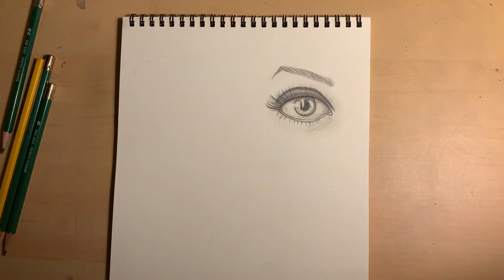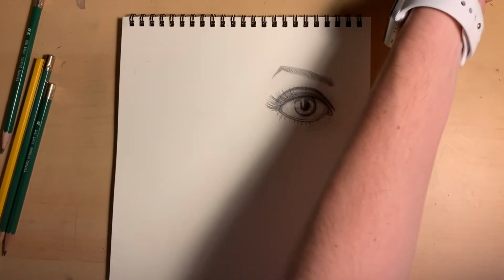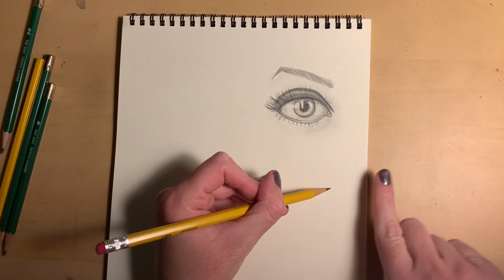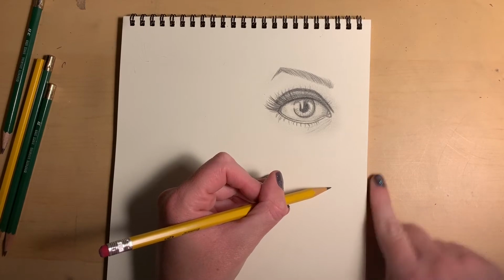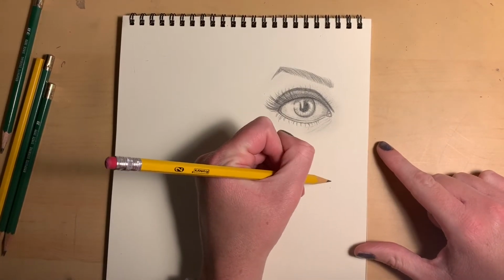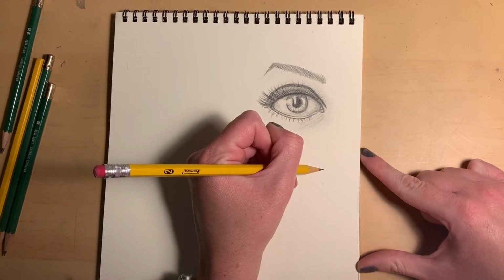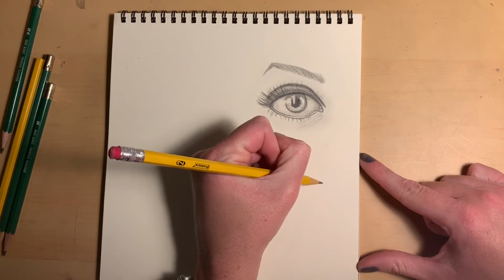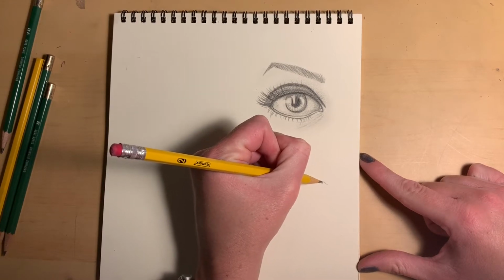So I've gone ahead and I've already gotten my measurements and I've already marked my paper. So I'm going to go ahead and get started. I have my little line right here, so I know how far out it comes and how far down it goes. So we are going to look at the curvature of a nostril. The nostril is going to curve up and over and down.